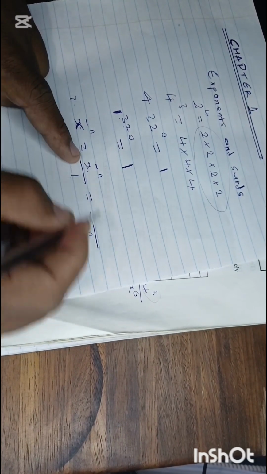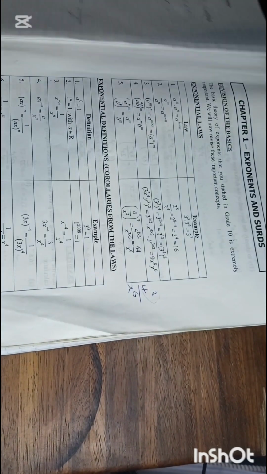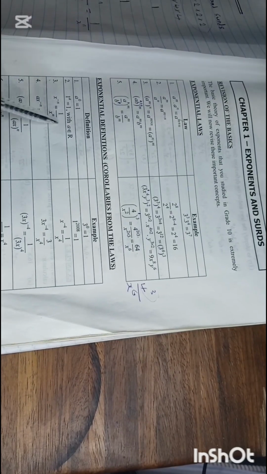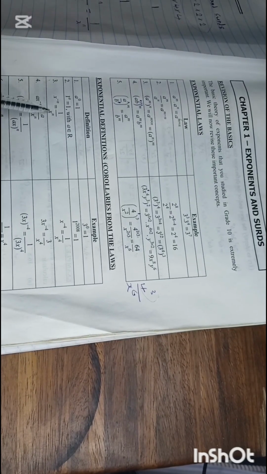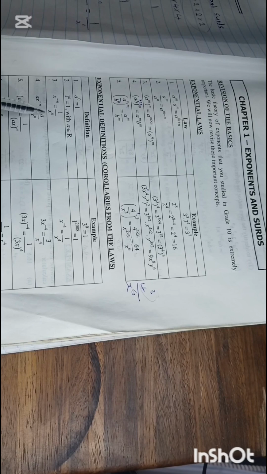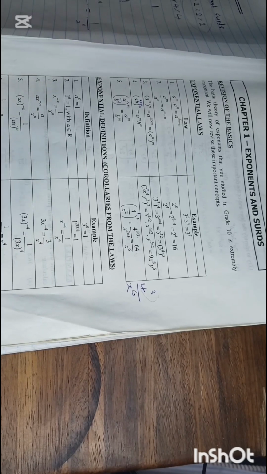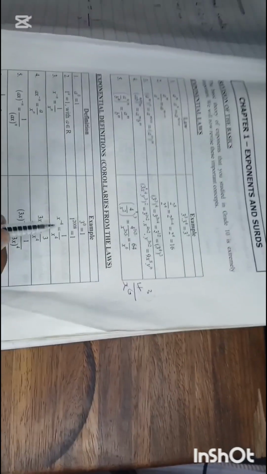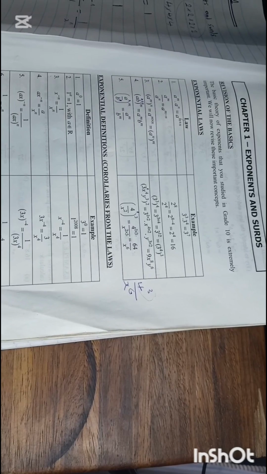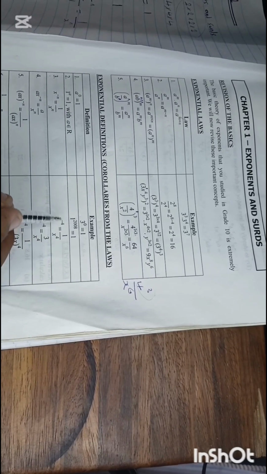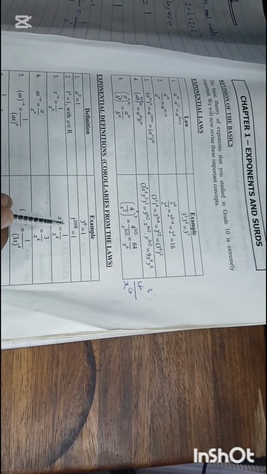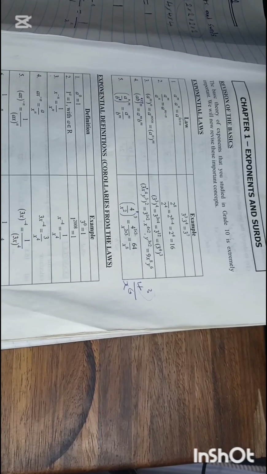What is left on top is 1. So this is how they got 1 over x to the exponent n. So this is the example. The exponents are always positive, so for that exponent to be positive, it has to go to the denominator, and then on top becomes 1.